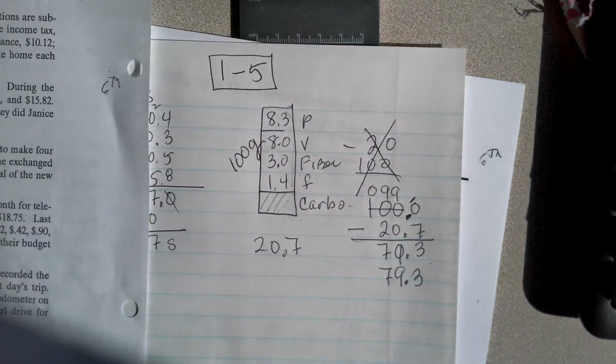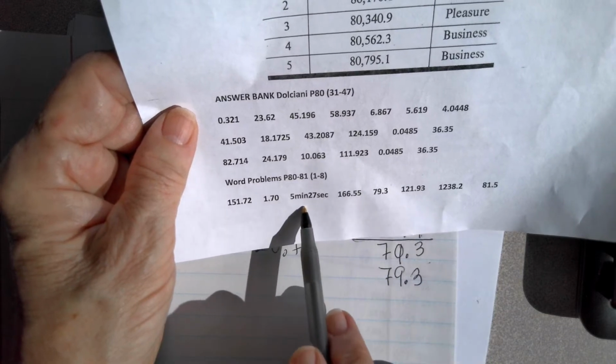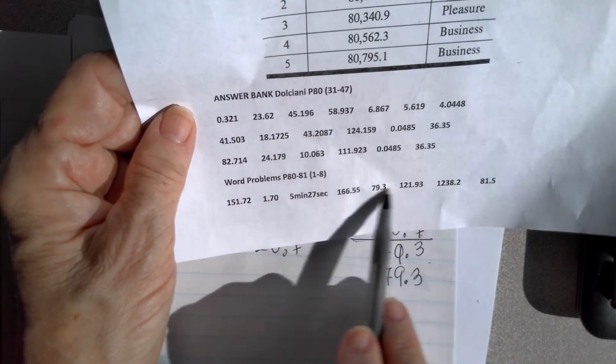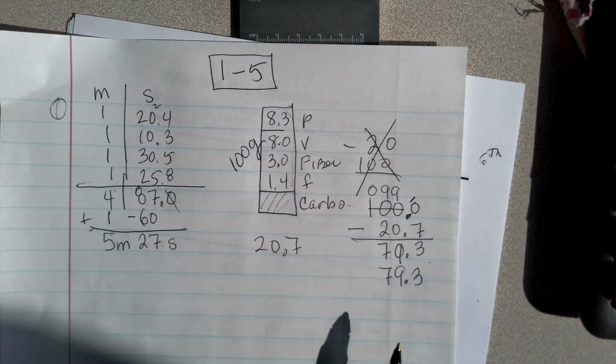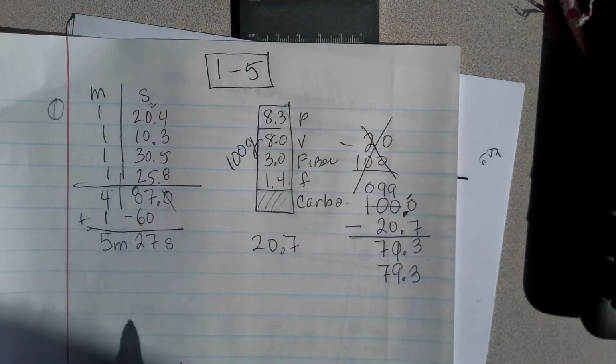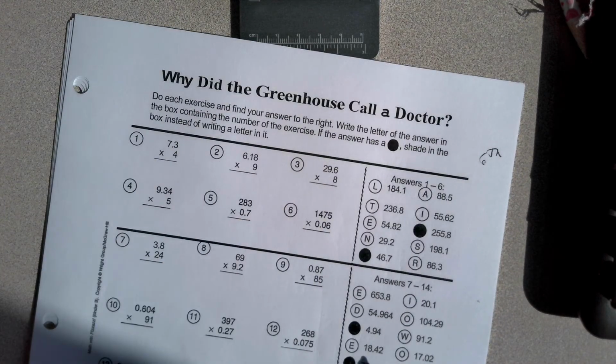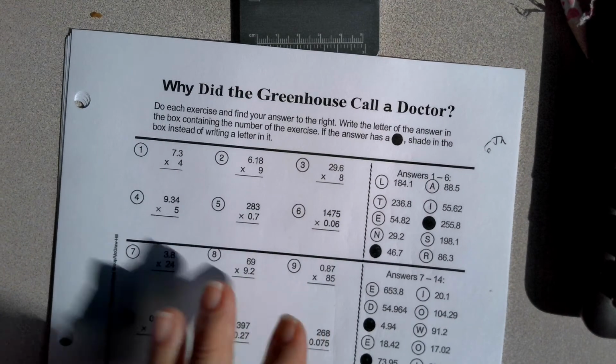Do you see it somewhere? Here it is right here. And here's our 5 minutes, 27 seconds. So these are the word problem mixed answers. And I'm going to stop right now for this, but we can't take up a whole period to do 5 problems. So we're going to move on to this.